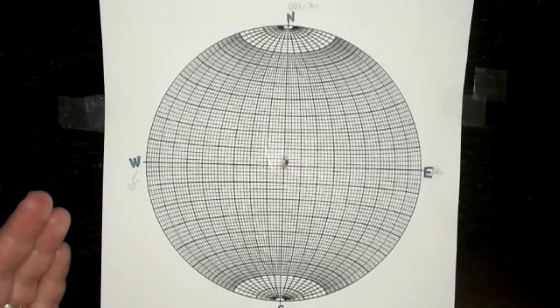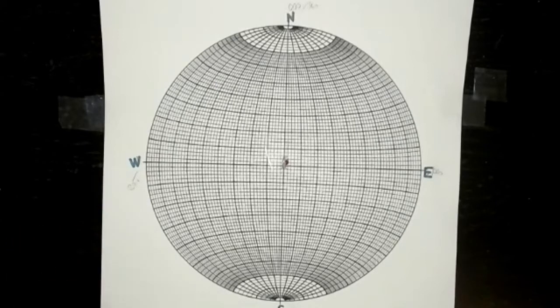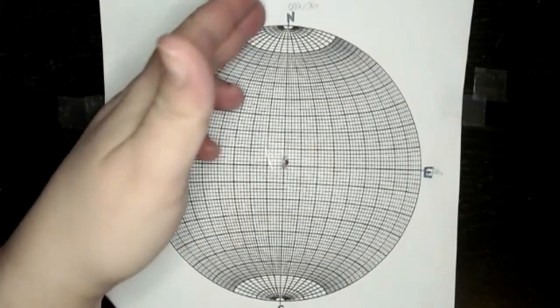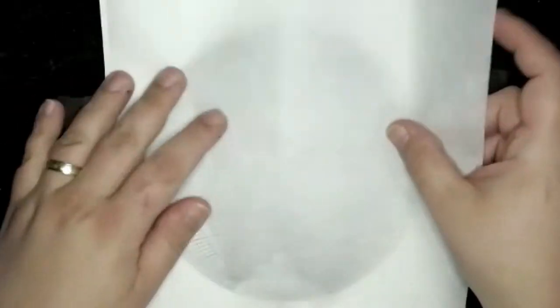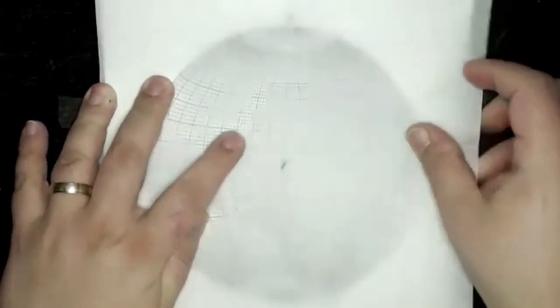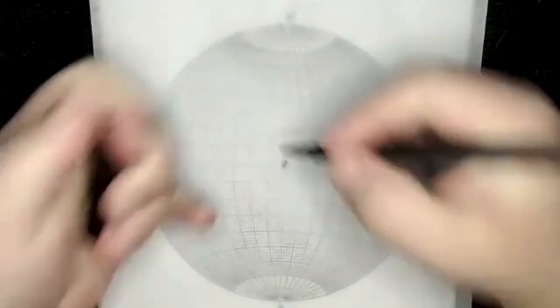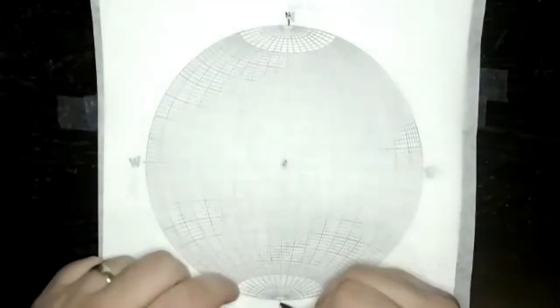It can be a fault slickenline or mineral stretching lineation. This type of linear structure will plot as points on a stereographic projection. So before starting, we should mark directions on the stereonet. And now we will overlay this tracing paper again. And on the tracing paper, we should mark directions as well.